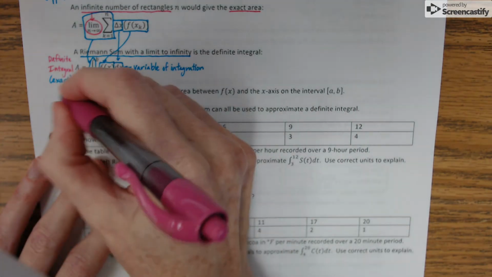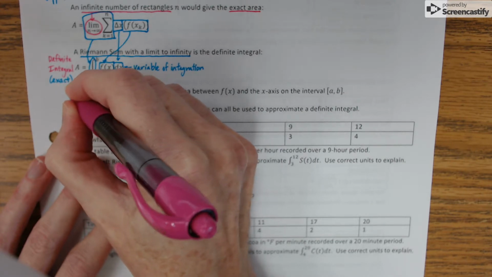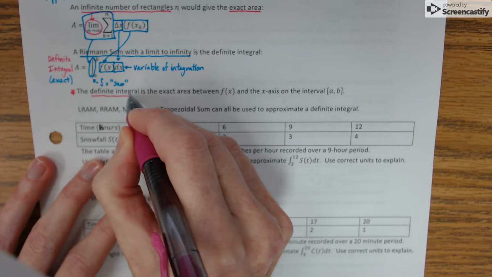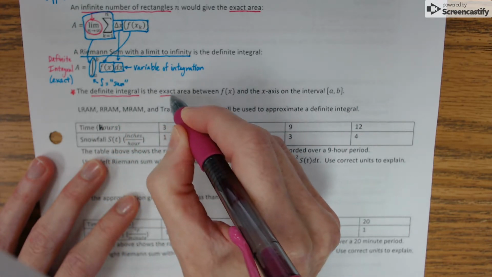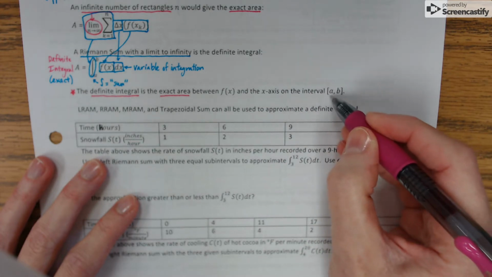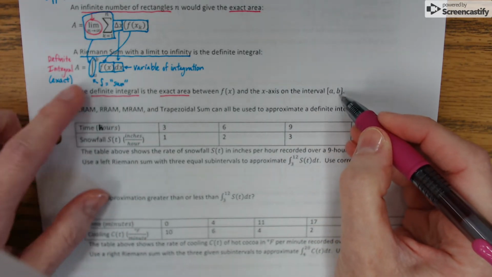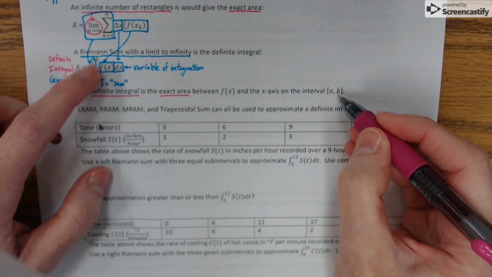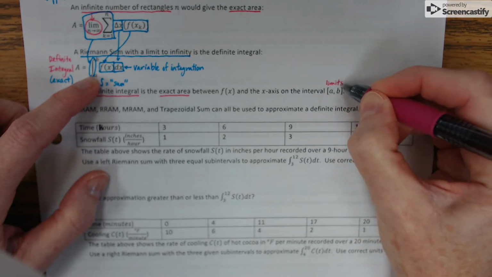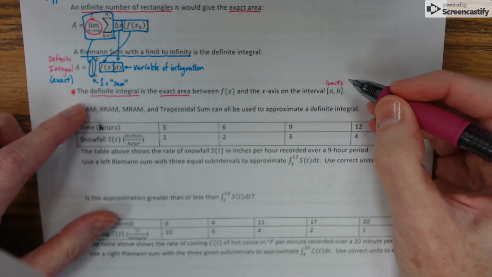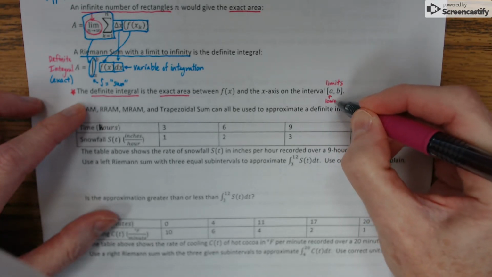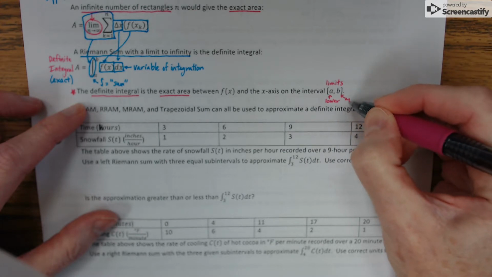Just to sum up all the translation with the notation that we've gone through, here's the main idea. The definite integral gives us the exact area between the function and the x-axis on the interval a to b. Now you might have noticed that our integral had an a and b attached to it, and those are called limits. It gives us the interval on which we're finding the area, and we call a the lower limit, and b is our upper limit.